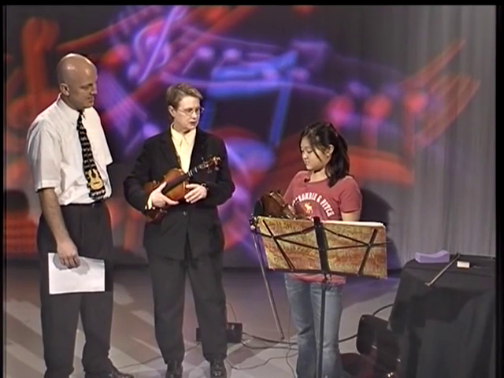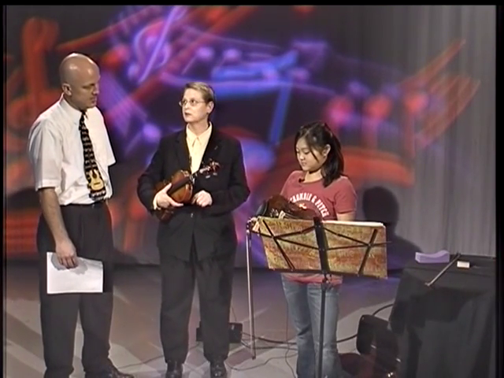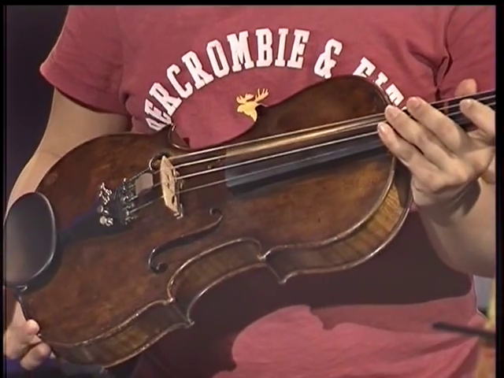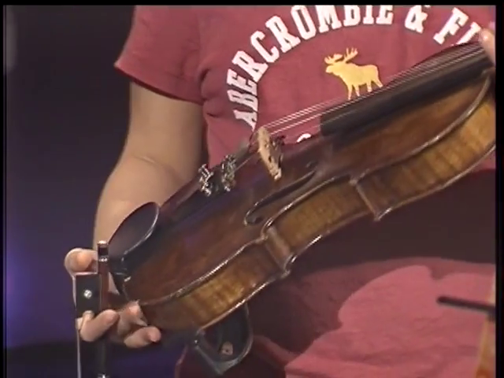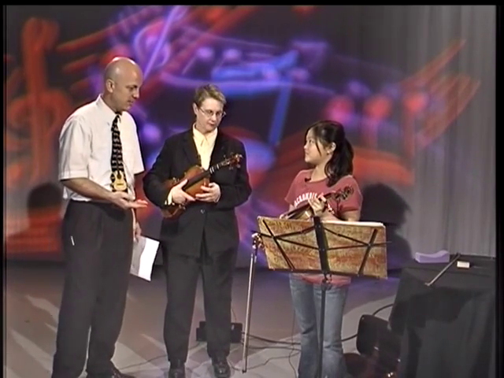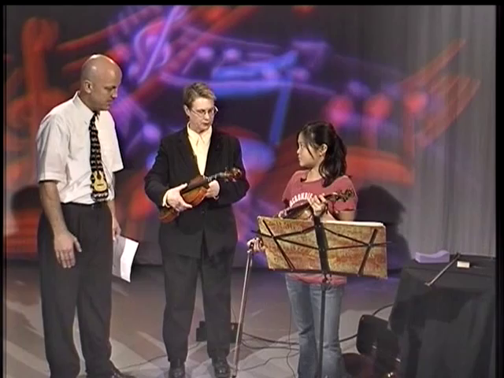Okay. Gianna has a violin here from the 1800s. This is an 1880 German violin. Wow. Yes, it's beautiful. Older than all of us combined. That's right. Wow. Now, what kind of materials is the violin made of? The top is made of spruce.